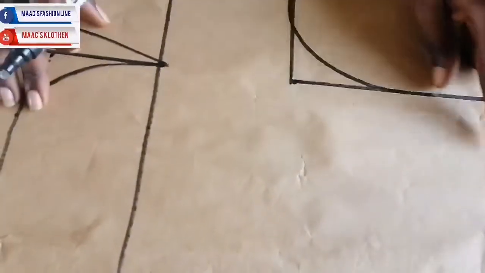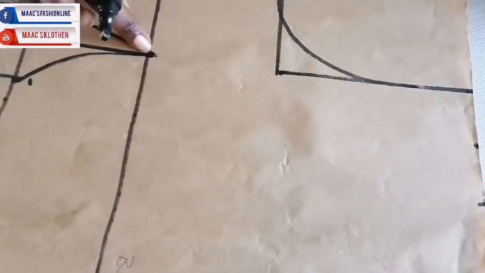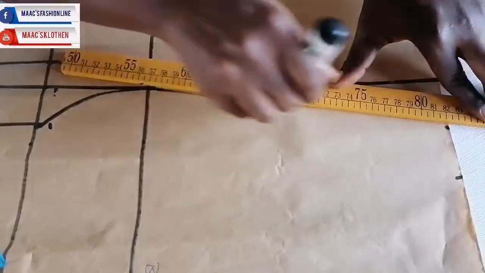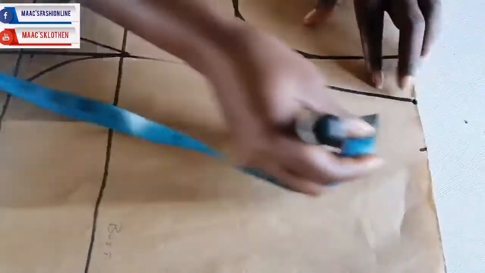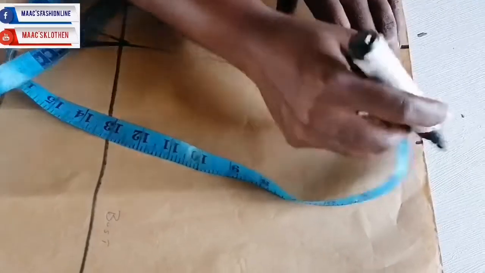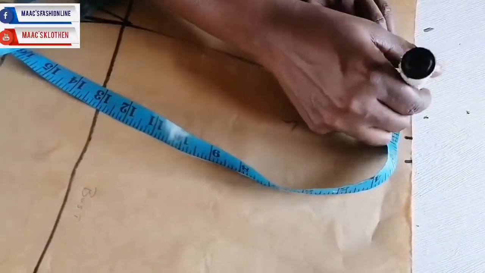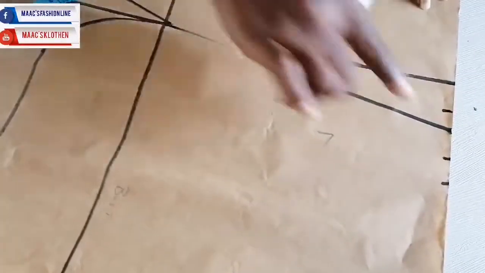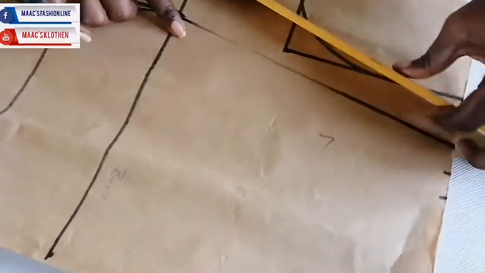Then we are going to join this to the points here, the bust line. Okay, so we'll mark 1 inch here, 1 inch on this side. Then we'll mark half inch on this side. Okay. We are going to join this 1 inch to this and this half inch also to this.